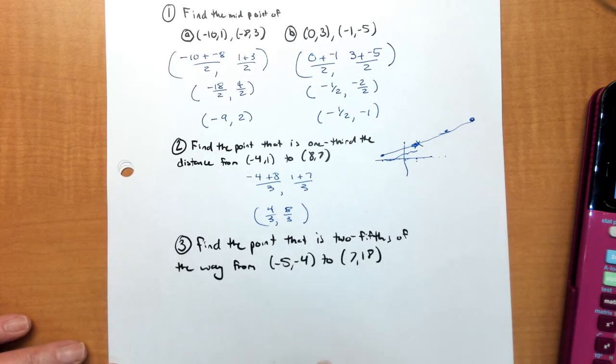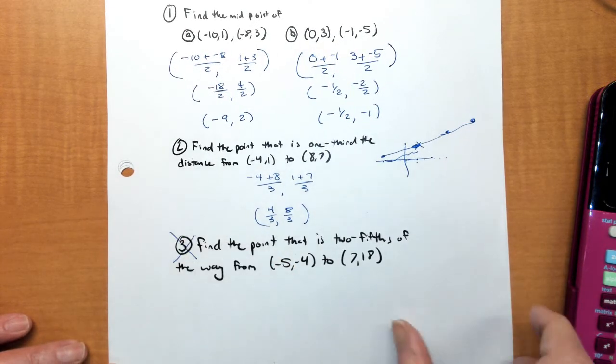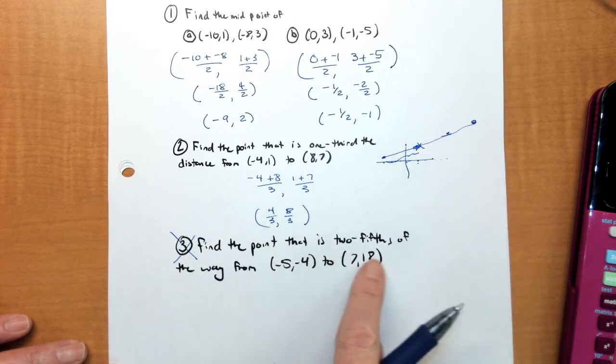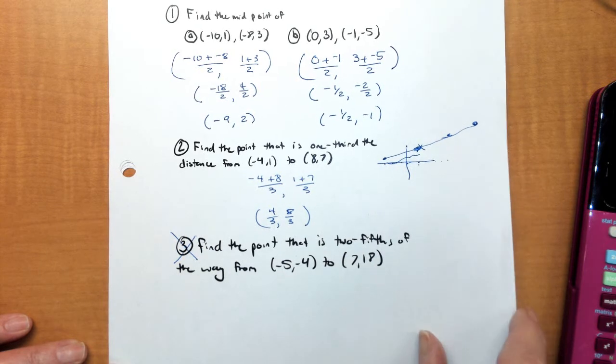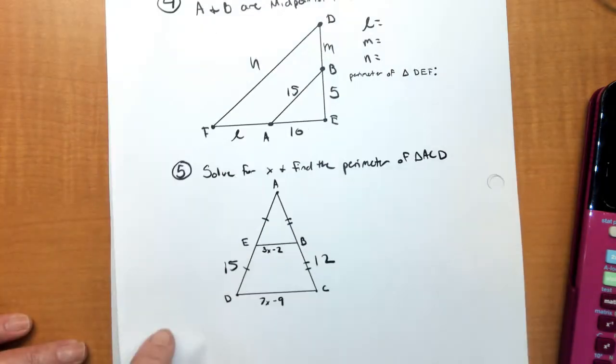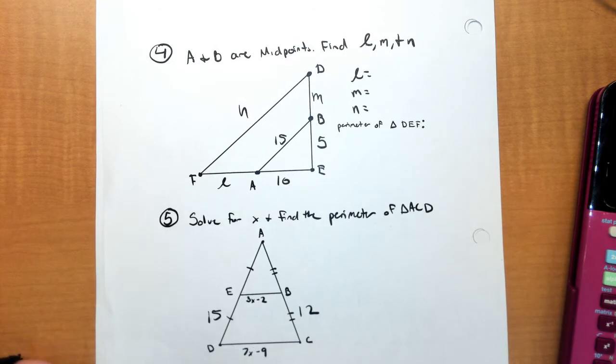Okay, I'm not going to do this one. This is 2/5 of a distance formula, but we're not going to get that deep. I want to sort of stick with midpoints.